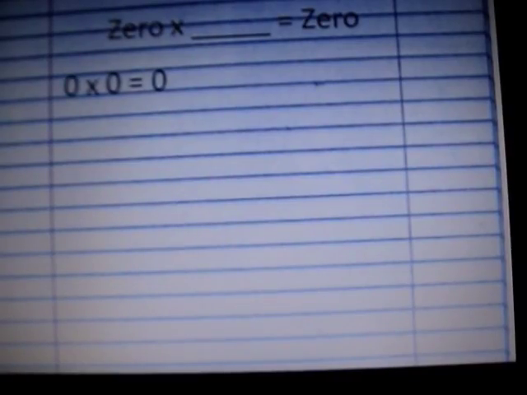Now, let's look at our times tables. I want to hear your voices. Count along with me. 0 times equals 0. Let's go! 0 times 0 equals 0.